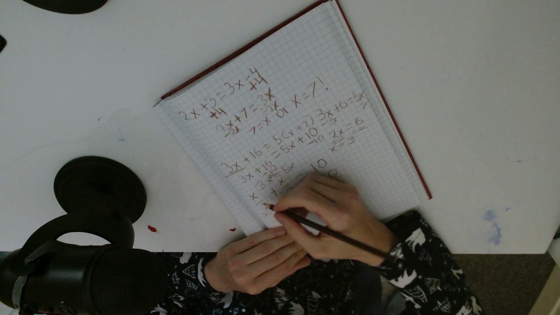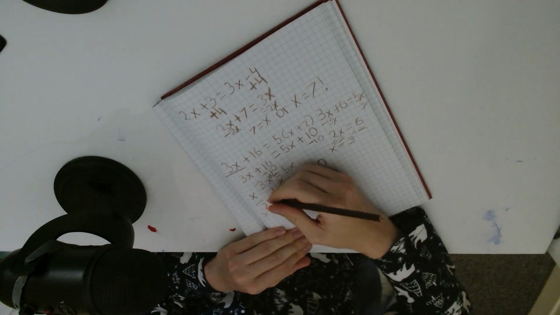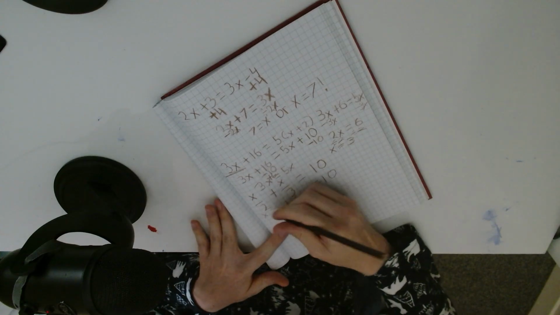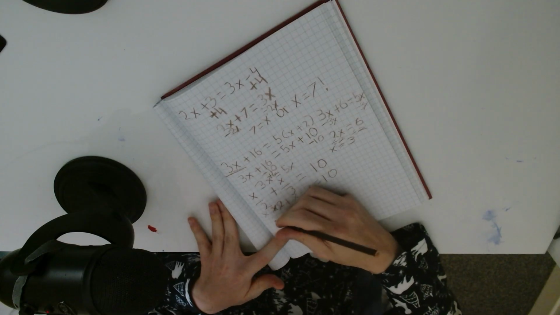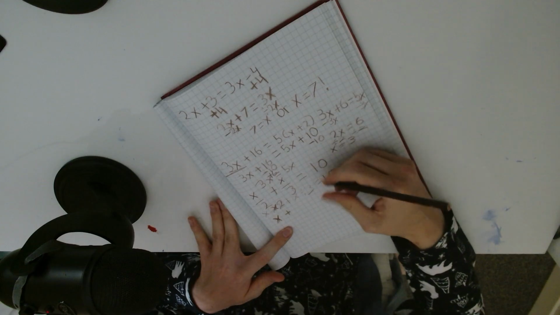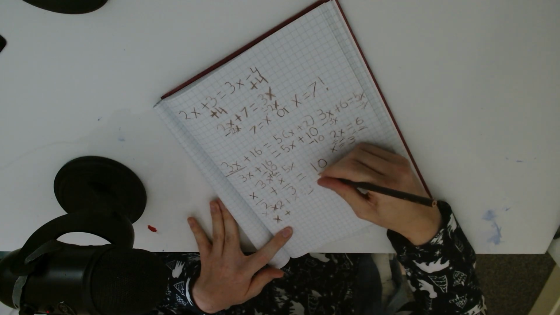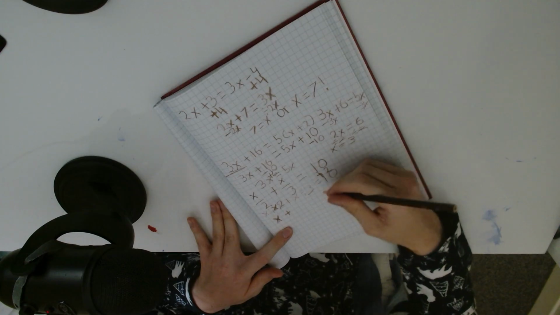So to get x by itself, we're going to need to multiply this by 2. And then we get x. We're also gonna have to multiply the right side by 2 to get 20.